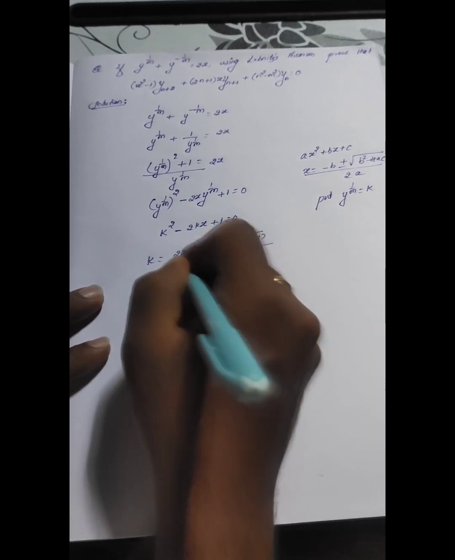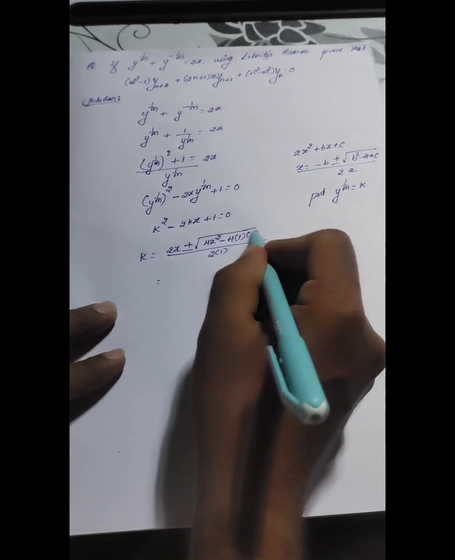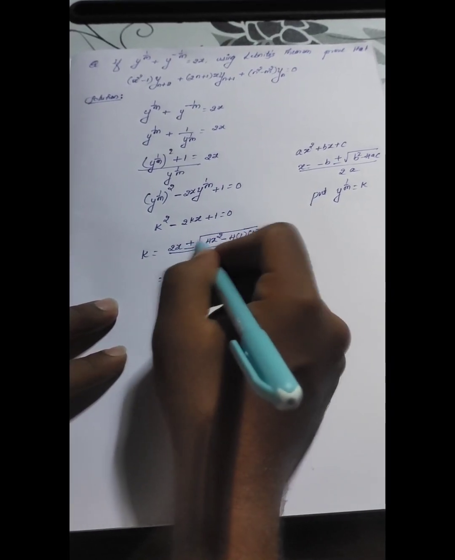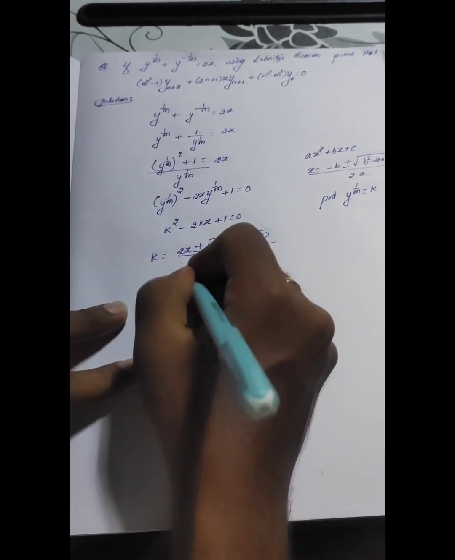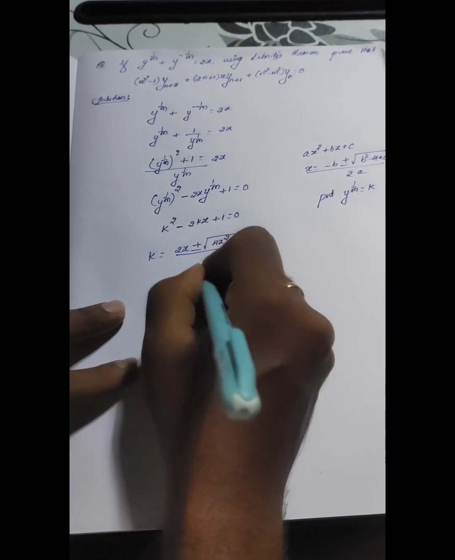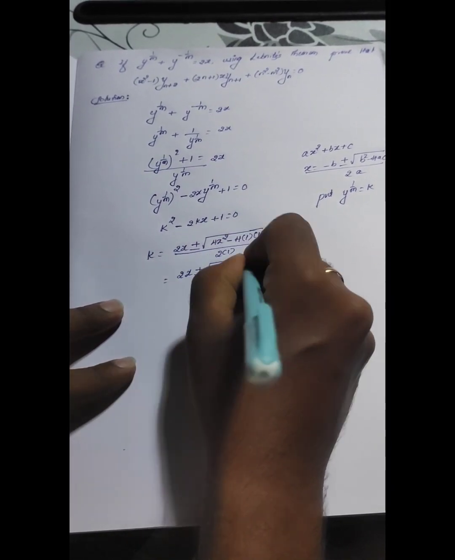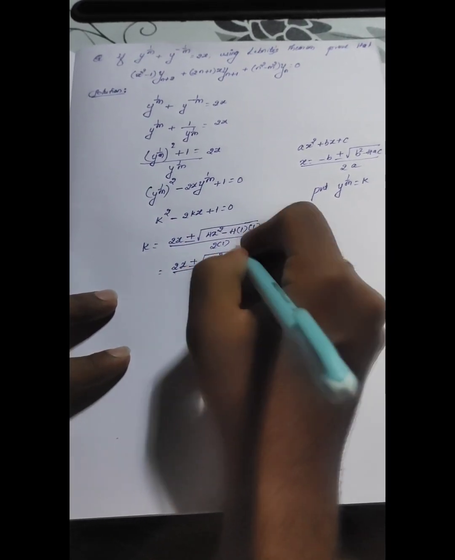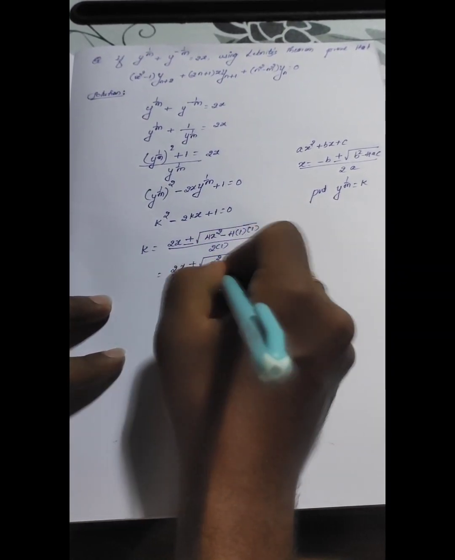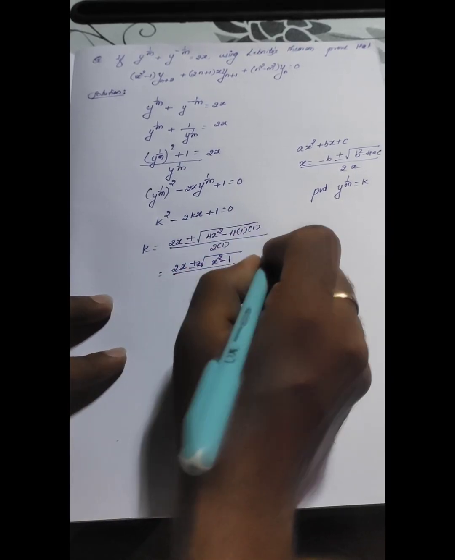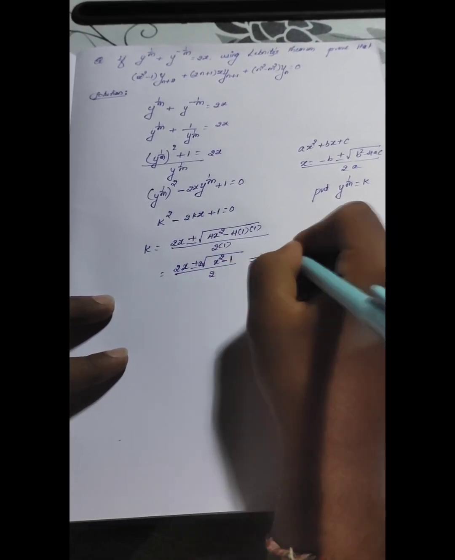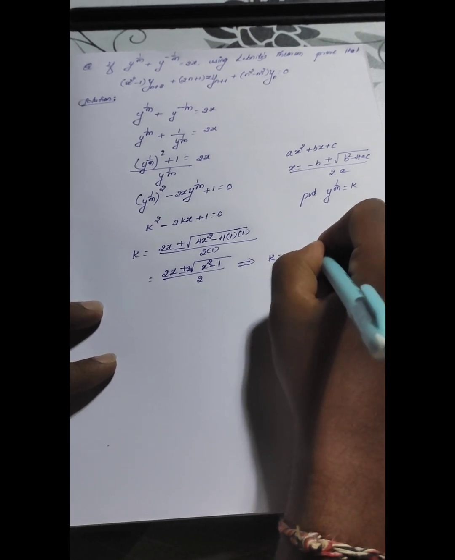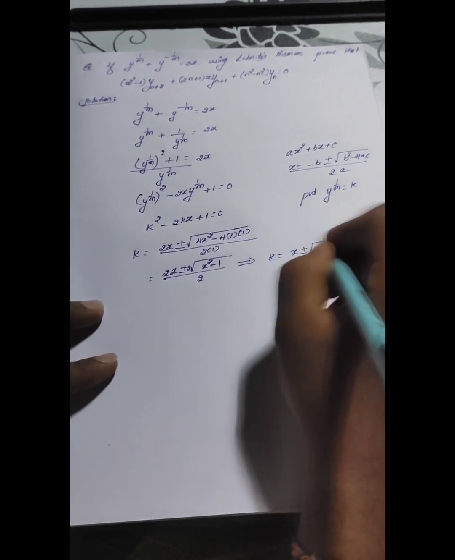So see here, 4x square minus 4 is there, so I will take this 4 common, and when I take it outside the root, that will become 2, the square root of 4 is 2, so that will be 2 into x plus or minus root of x square minus 1 divided by 2. So 2 here, also 2 is there, right? So I can cancel it, which implies k will be equal to x plus or minus root of x square minus 1. That's it, right?